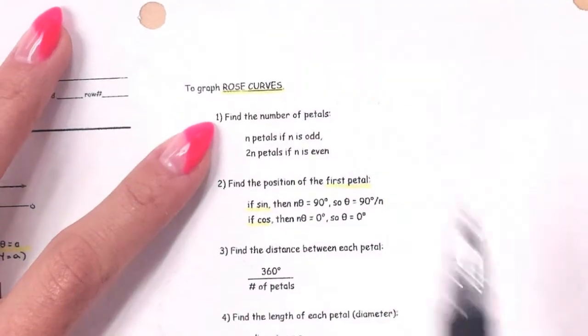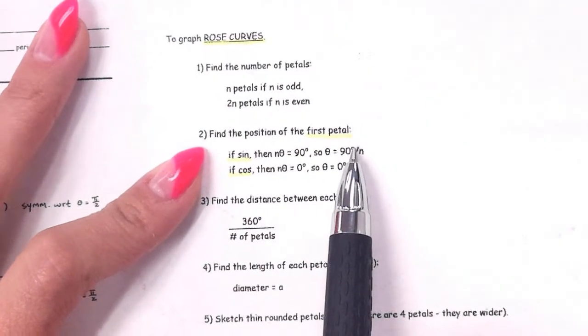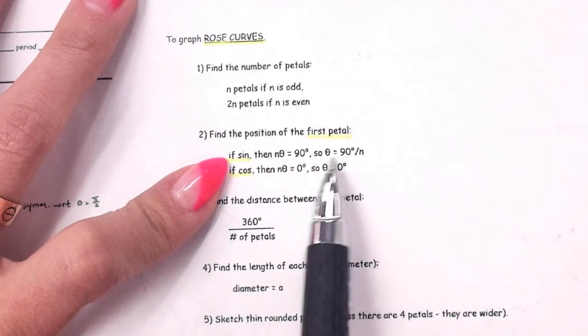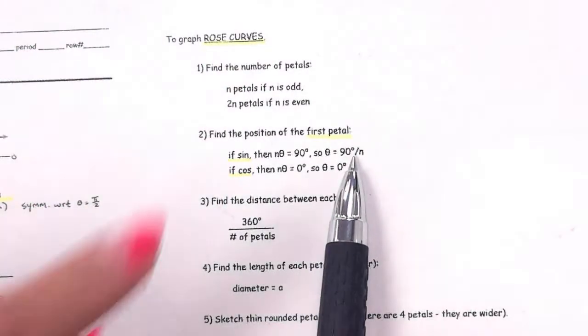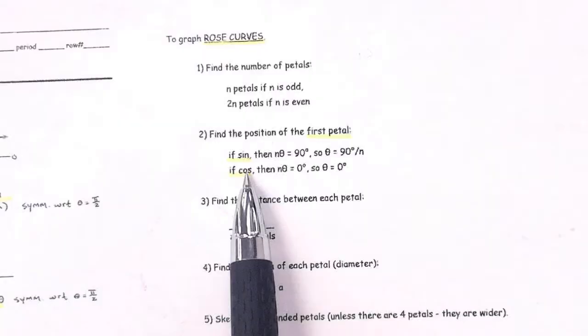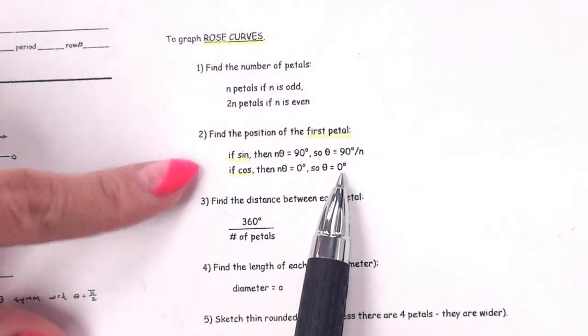To graph a rose curve, we have to know how many petals, and then the first petal is important. If it's a sine graph, then your first petal is going to be 90 degrees over n. I'll show you what I mean later. If it's cosine, you start on the pole, on the positive x-axis that we think of.